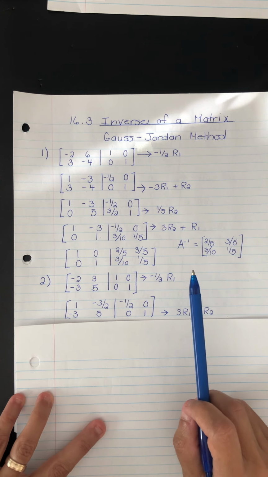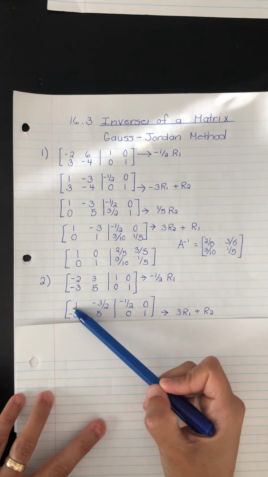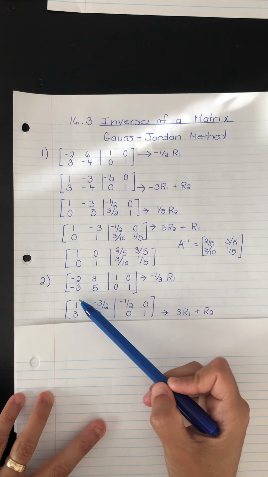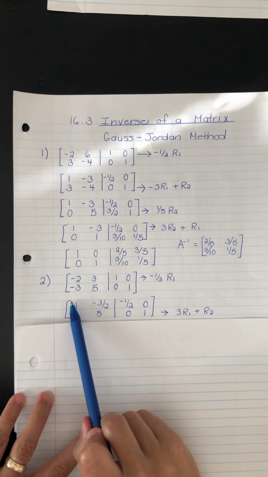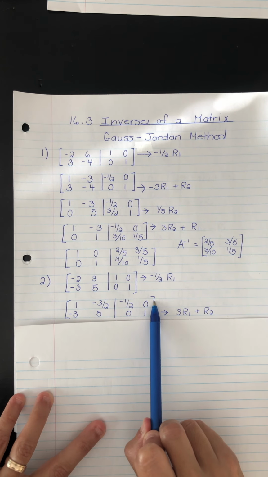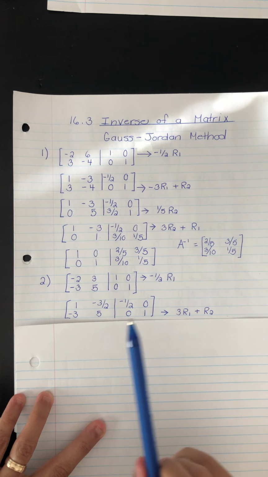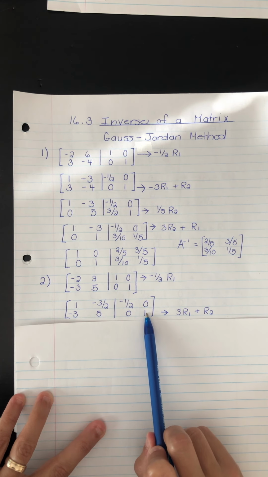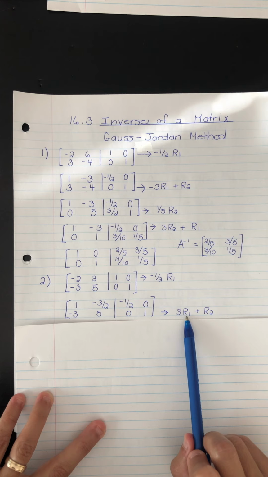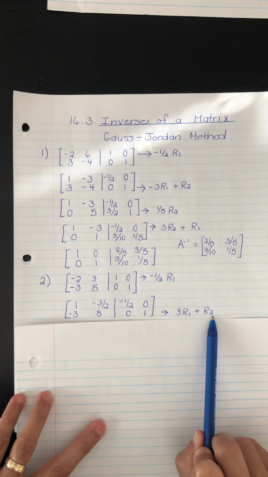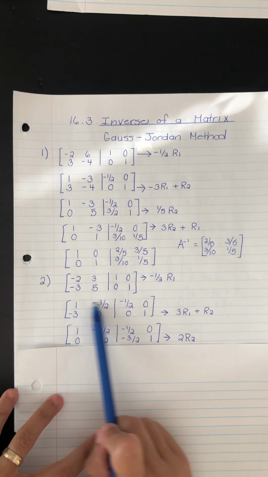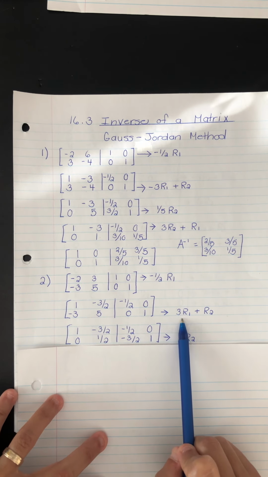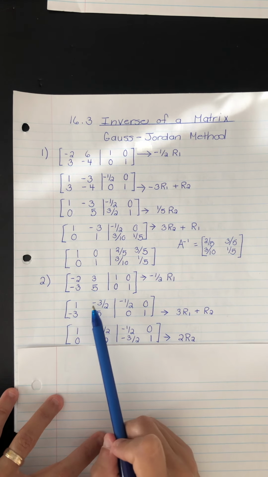Okay, secondly, we want a 0 here. How can we get a 0 here? If I triple this and add it to this. So we are not going to touch the first row. You're going to see in a moment the first row remains the same. The second row is replaced with 3 times the first row plus the second row. Okay, so the first row stayed the same. And now let's do this operation, 3R1 plus R2, like this.